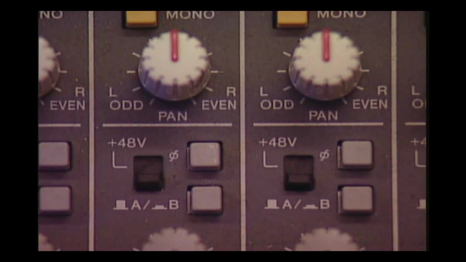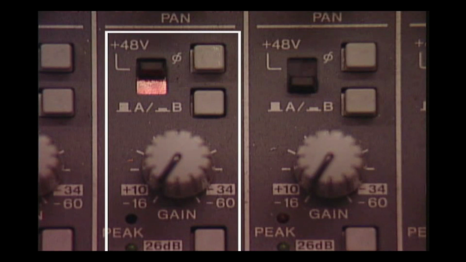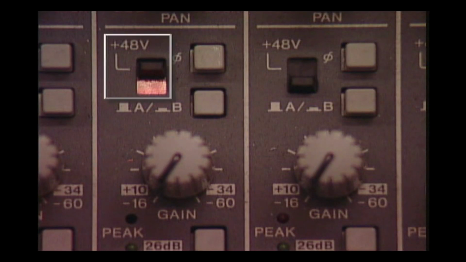Below the submaster assignment switches is the pan control, which controls the placement of the signal of the input channel within the stereo image. The controls in this section deal with the input of the signal you're bringing into the channel. First is the 48-volt phantom power on-off switch. Remember our discussion about condenser mics needing separate power? Here's where it's done on the mixer. If you were using a condenser mic on this channel, you'd turn this switch on to power the mic through the mic cable. Otherwise, it would remain off.